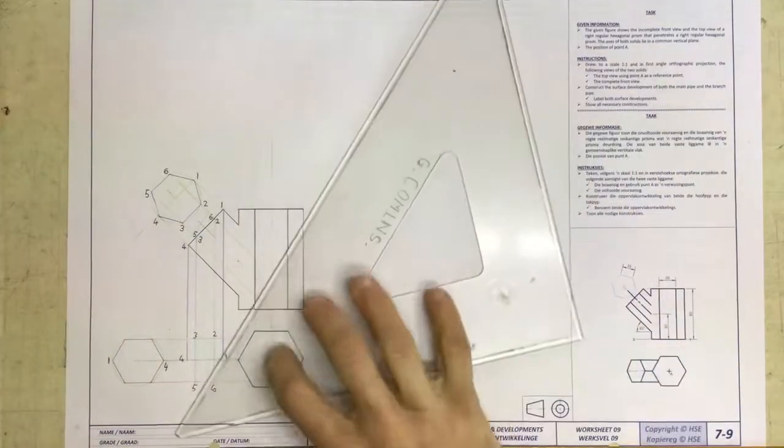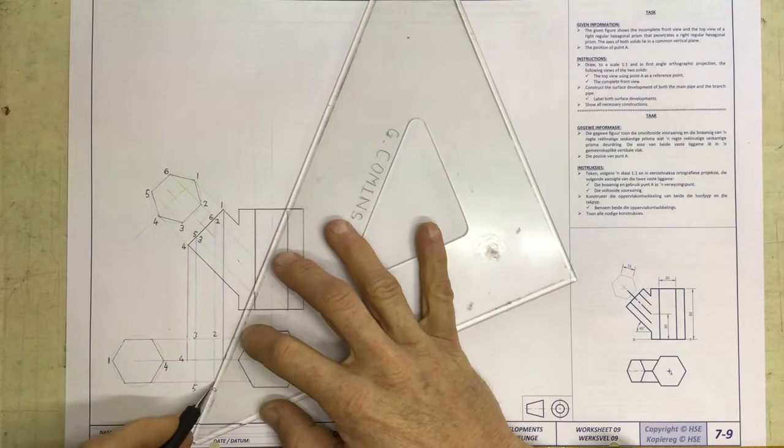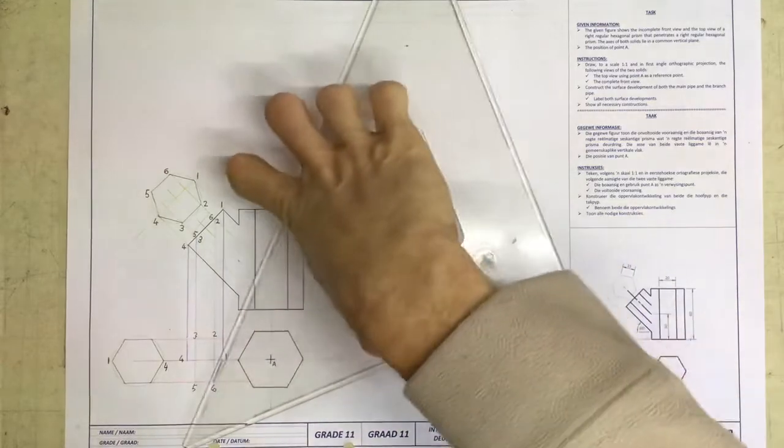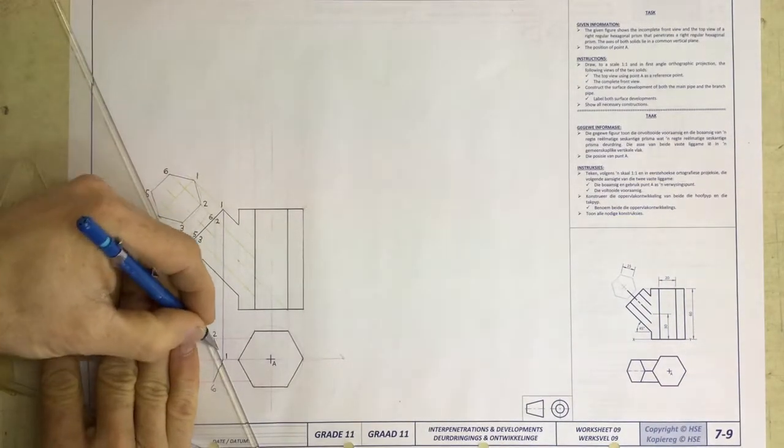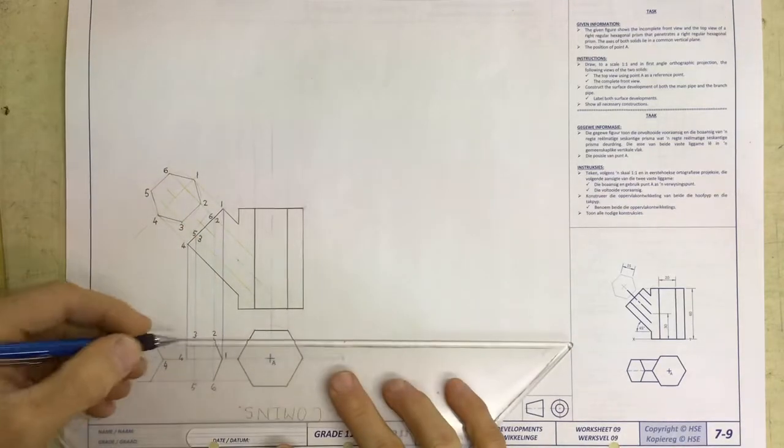Right, once I've done that, I can then draw in my lines going around this thing. There it is.